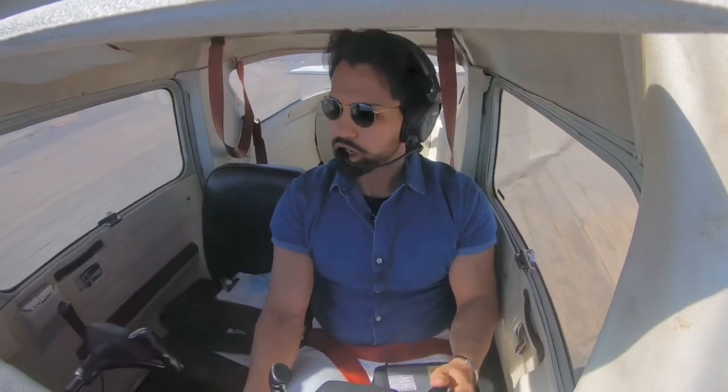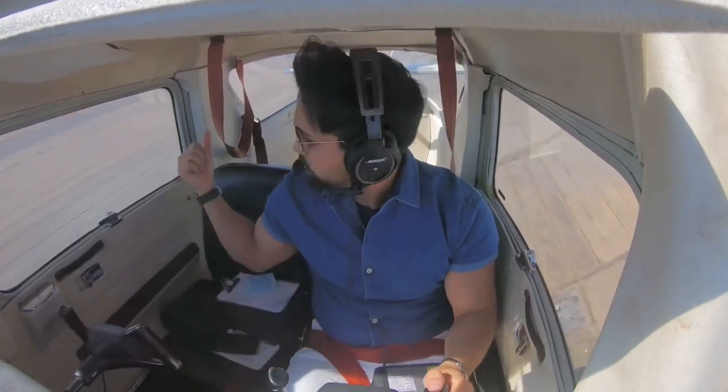So now I'm just waiting until I'm 45 degrees from the threshold of the opposite runway. We'll stay on the runway heading for a little bit before turning eastbound.